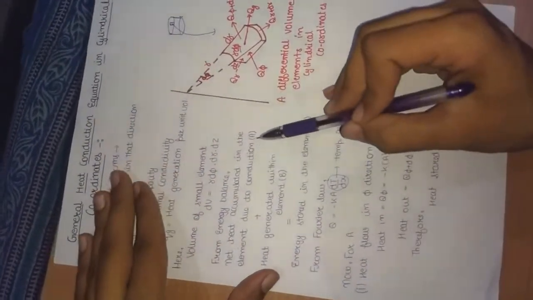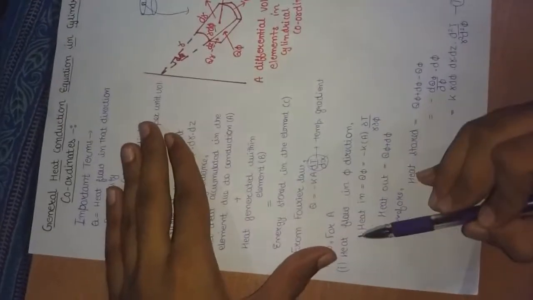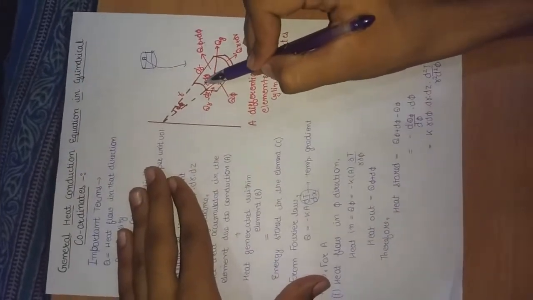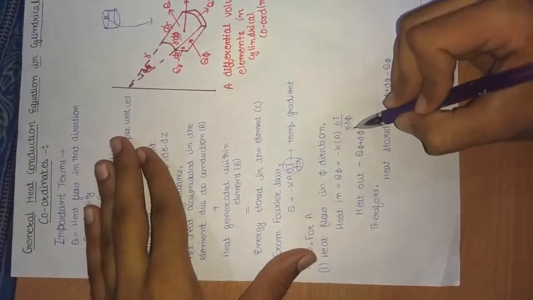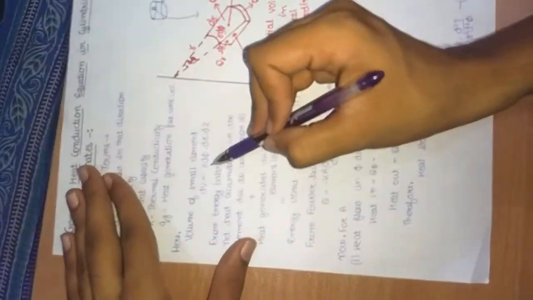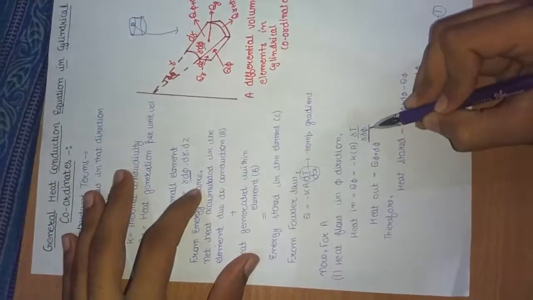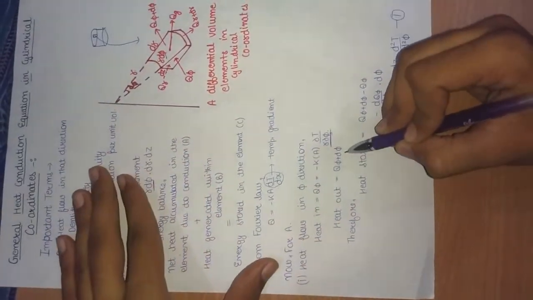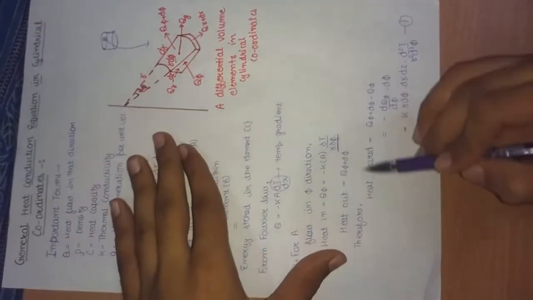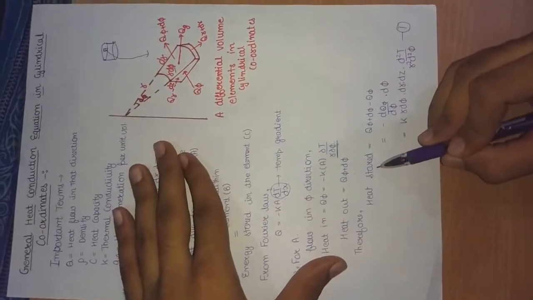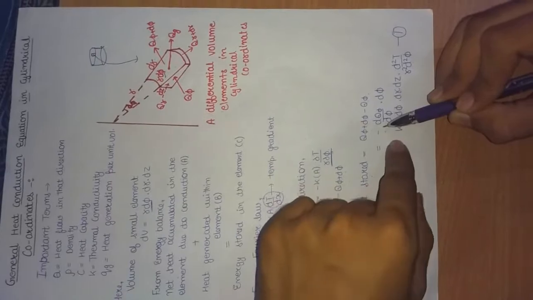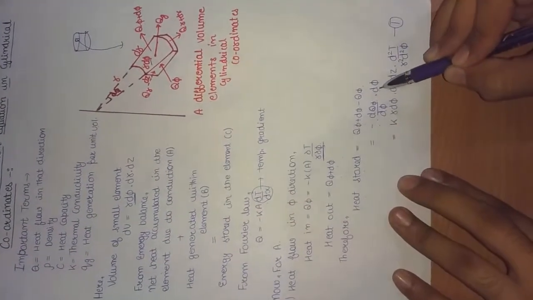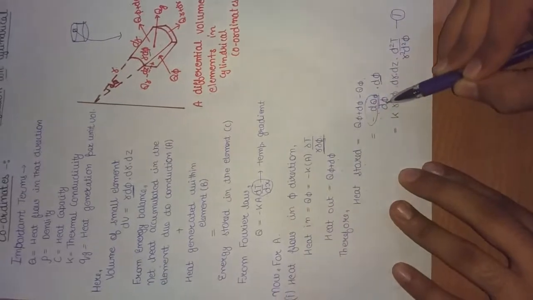First of all, we calculate A. For A, consider heat flow in the phi direction, meaning this direction. Heat in will be Q in, minus K A delta T by r d phi. Here we take this element, so we get r d phi. Now heat out is equal to Q at phi plus d phi. So the heat retained in the element will be the subtraction Q at phi plus d phi minus Q at phi, which comes out to be dQ phi upon d phi times d phi, and we make it differential.